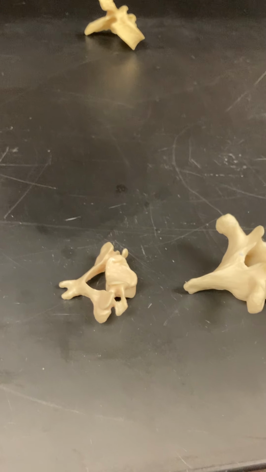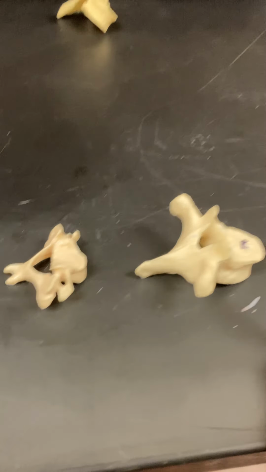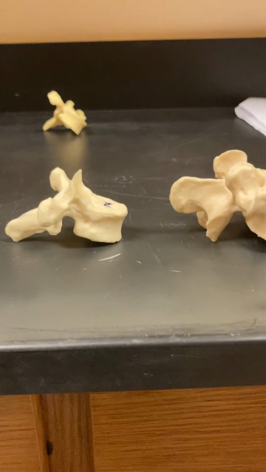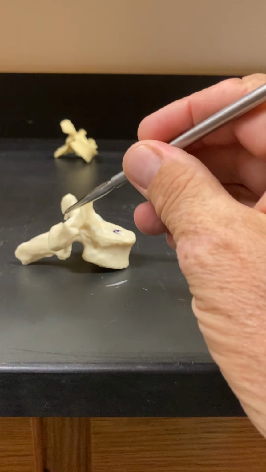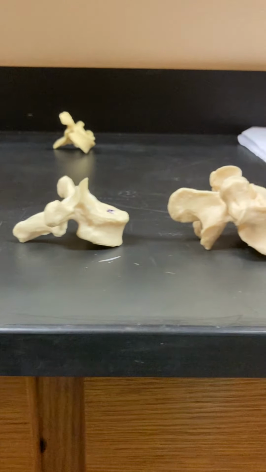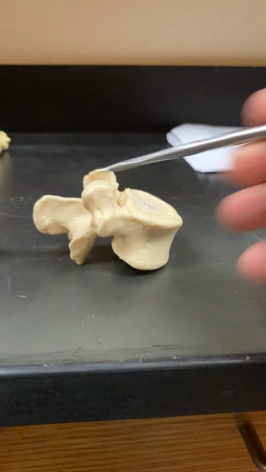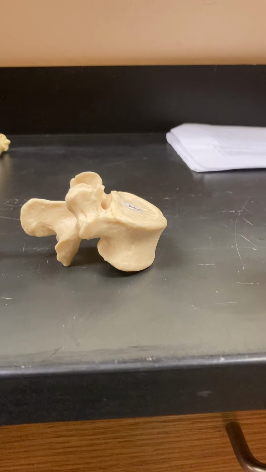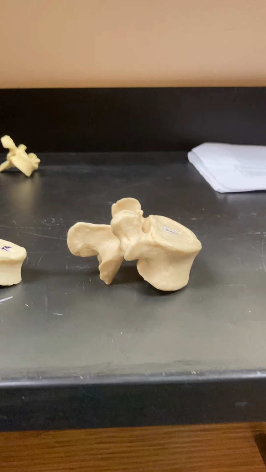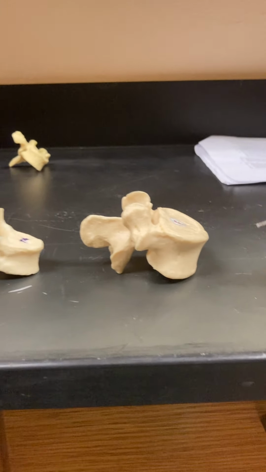Furcated means it's indented. The spinous process of the thoracic is long, and then the spinous process of the lumbar is just wide and blunt. Thicker, just like the body, all right?